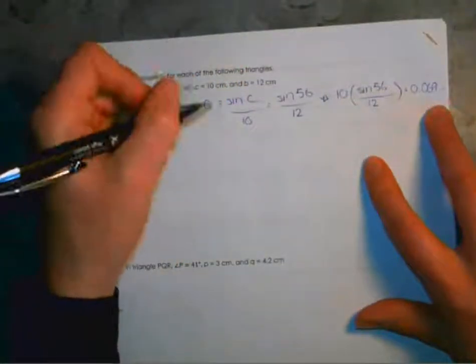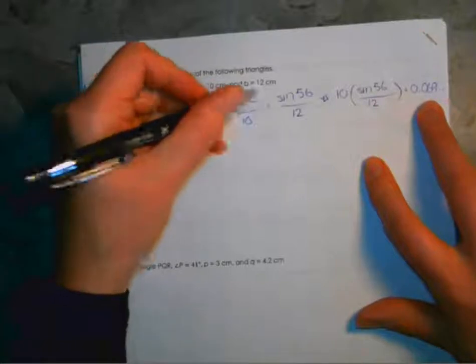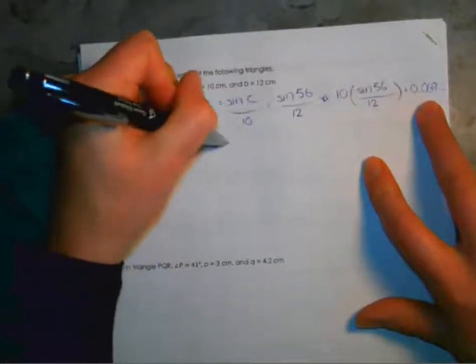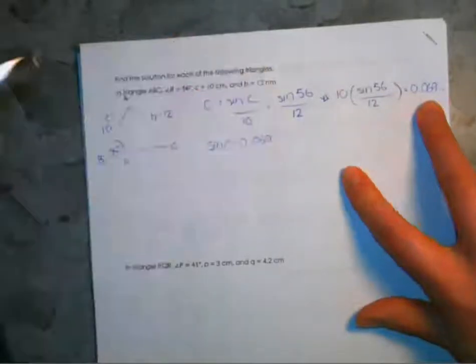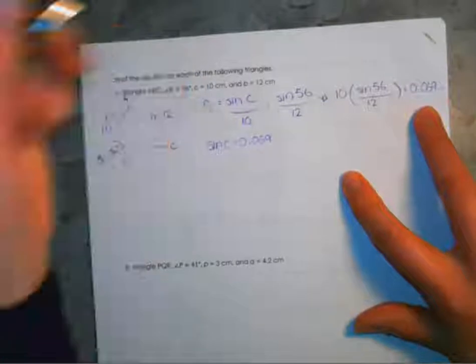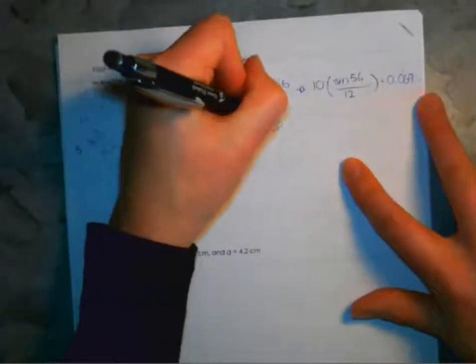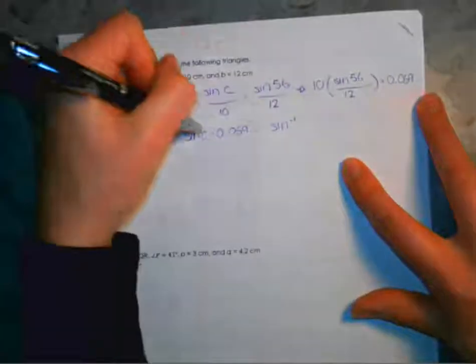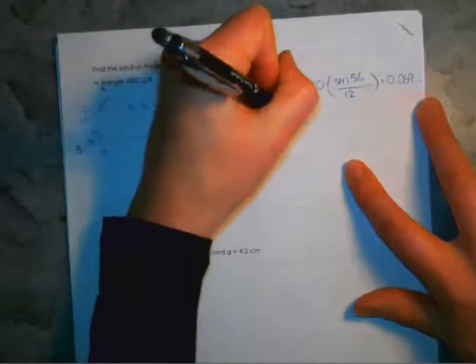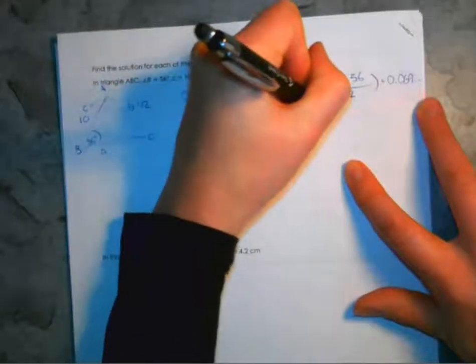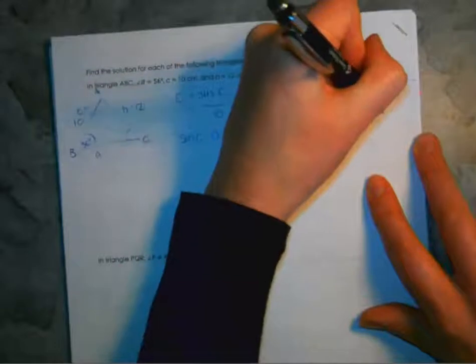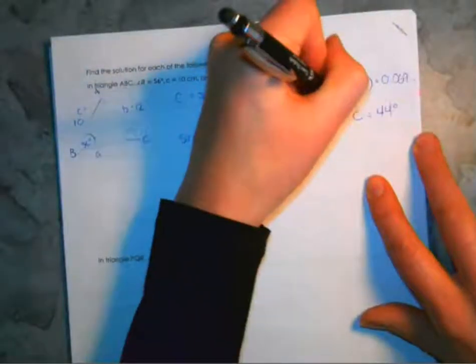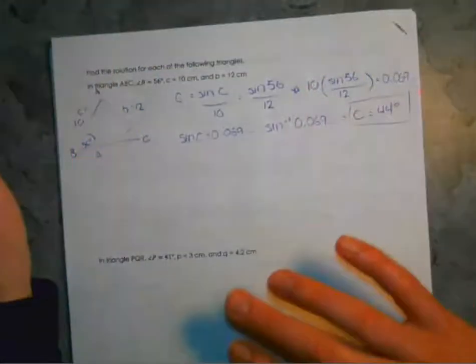Now remember that that's just giving us sine C. So sine C is equal to 0.069 something. If we want to solve for actual C, then we need to do sine minus 1 of 0.069, which is going to be equal to C, which is going to be equal to 44 degrees, if we round it off to the whole number.